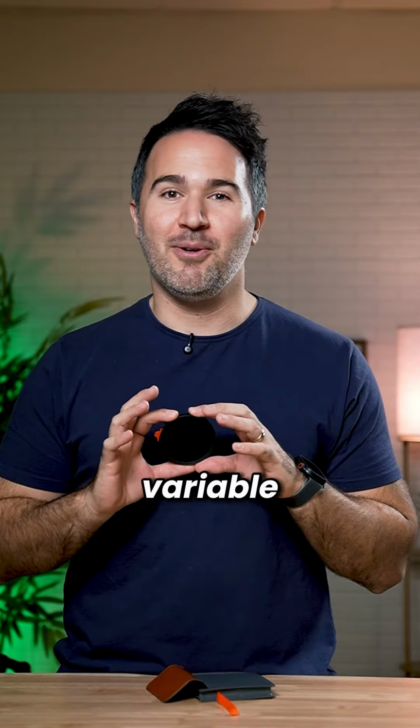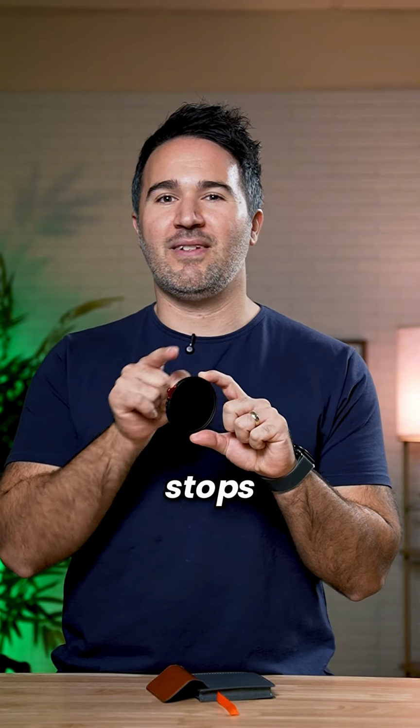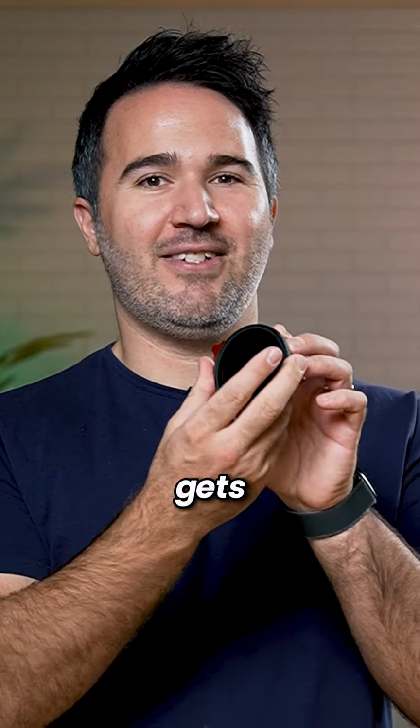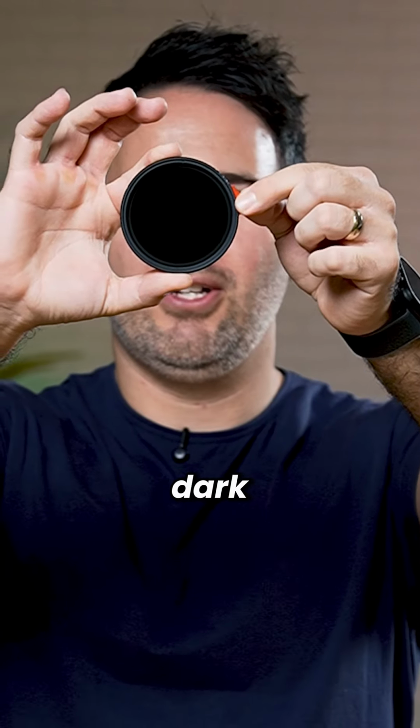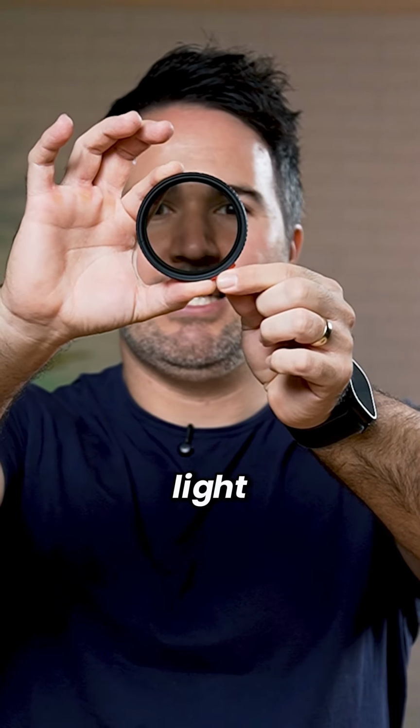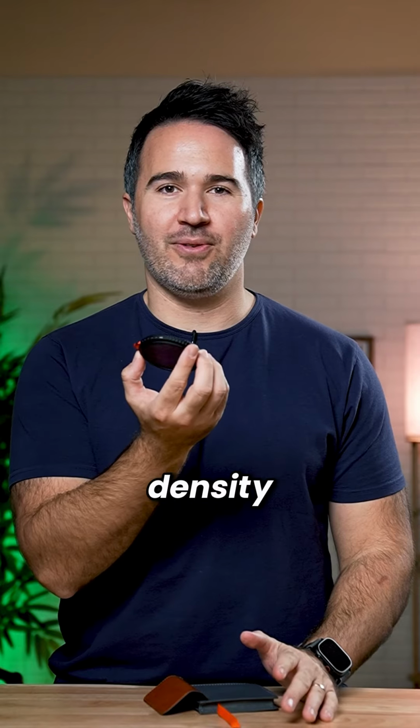And this is a variable. What does that mean? There's different stops on one filter. So when you turn this, it gets darker. Can you see me? Dark, light.